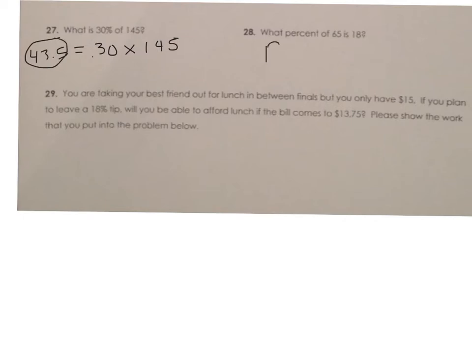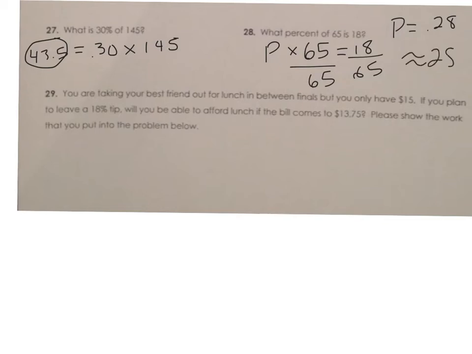What percent, I'm going to put P, of 65 is 18. So in order to get P by itself, I'm going to divide by 65. So I would do 18 divided by 65. And this gives me approximately P equals 0.28, and we need that as a percentage, so we're going to move that over twice. That's going to give me approximately 28%.